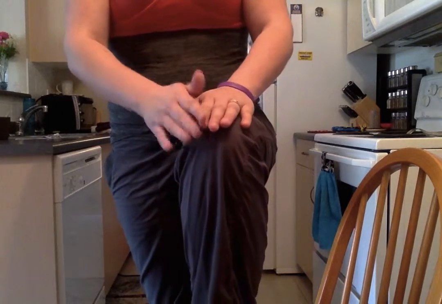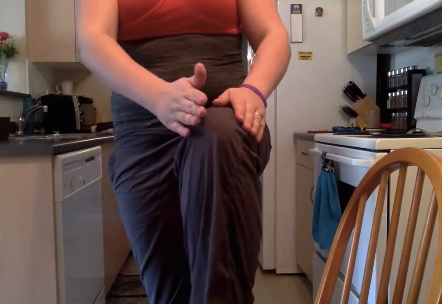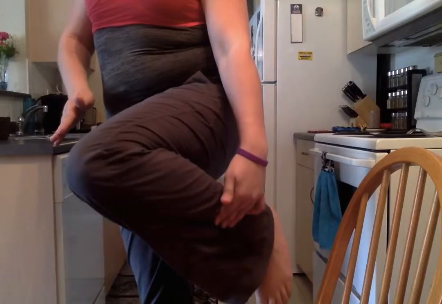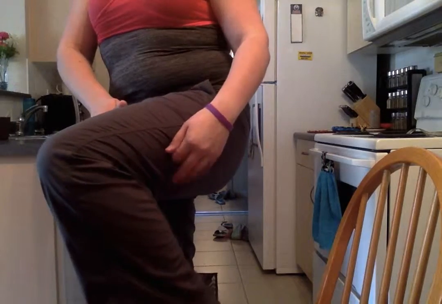Now the knee, for flexion, I'm going to bend the joint and reduce the angle. So this, I'm going to bring my foot up towards my glute. And that's going to reduce the angle right here, causing flexion in the joint.